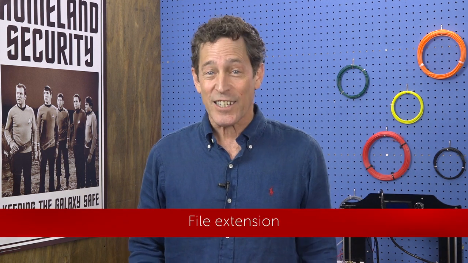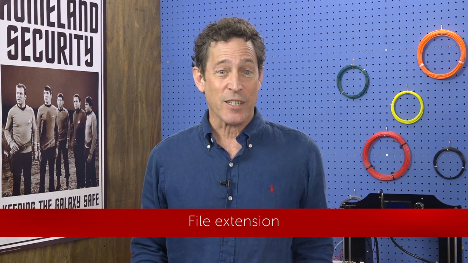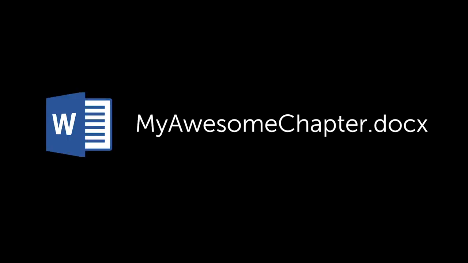It's absolutely essential in Microsoft Windows and used in other operating systems as well. Windows tracks file association based on the name of the file, or more explicitly, the last part of the file name called the file extension. A Word document has a name, like My Awesome Chapter, and an extension that relates to the associated program, in this case .docx. Don't forget the icon too.